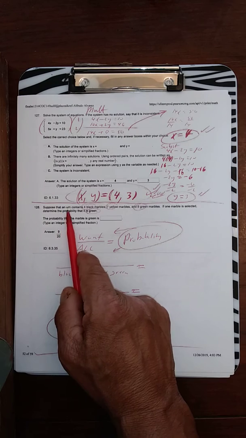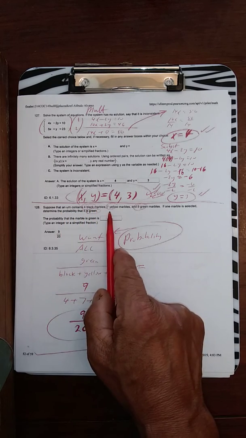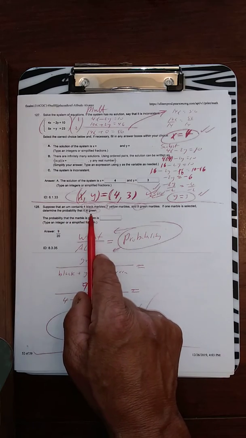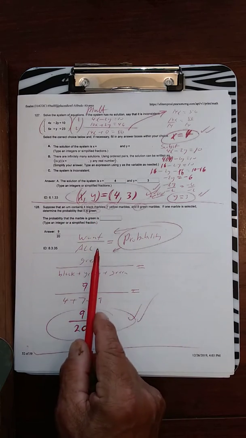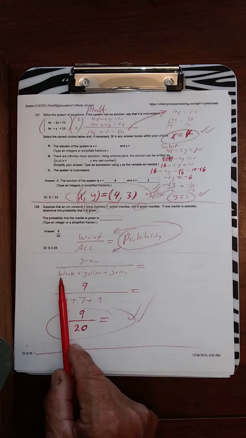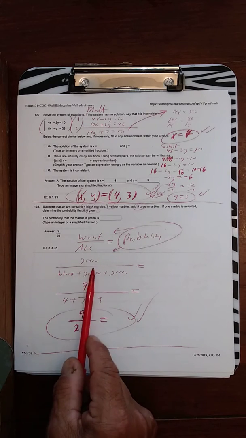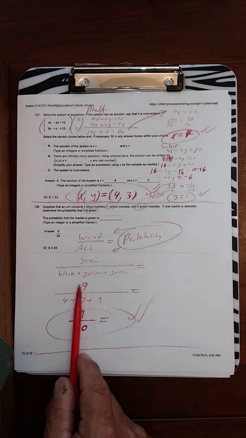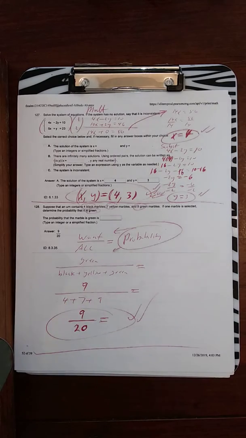Suppose an urn has 4 black marbles, 7 yellow marbles, 9 green marbles. If you select one, what's the chance it's going to be a green? Well, I want green, out of all of them, black, yellow, green. So how many is that? 9 out of 4 and 7 and 9. So 9 out of 20. Chances are 9 out of 20.